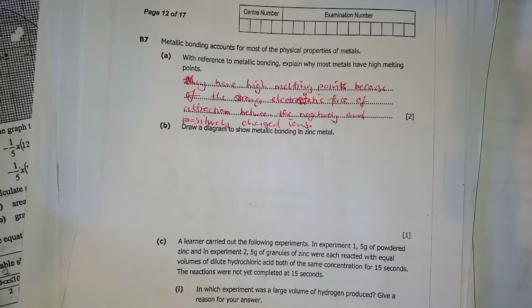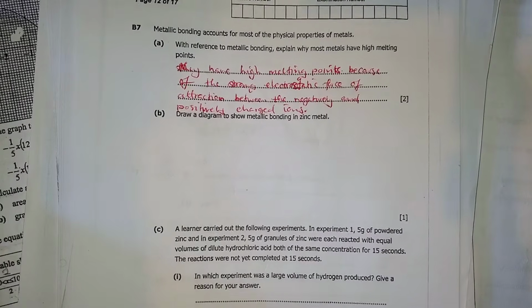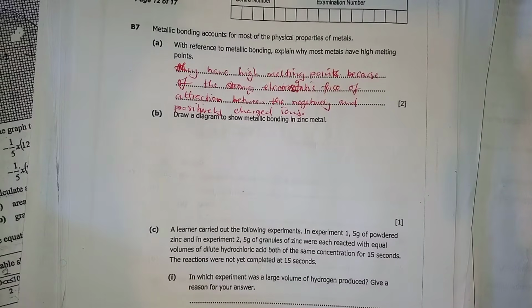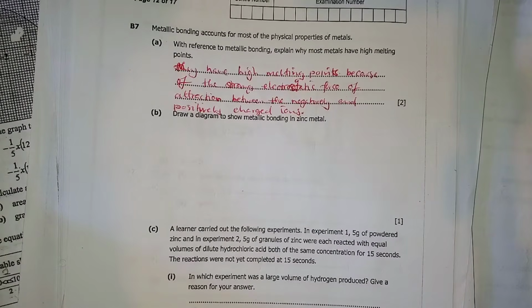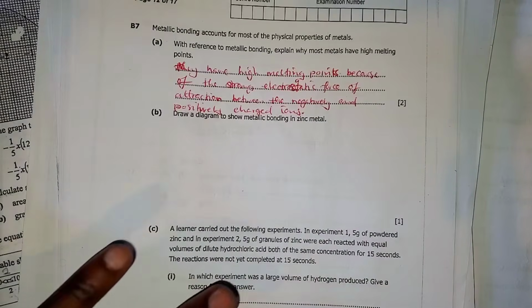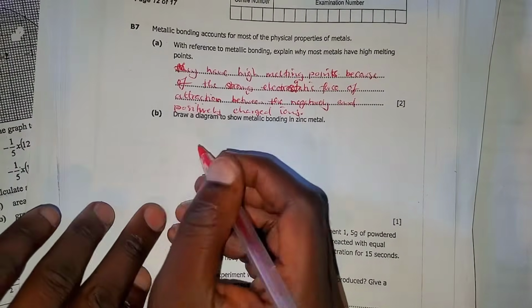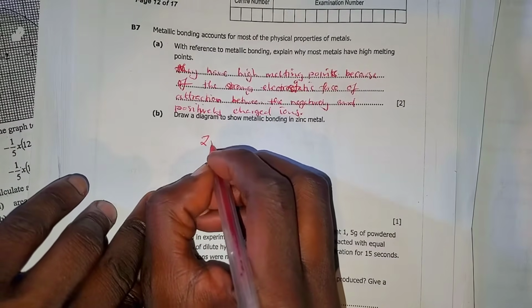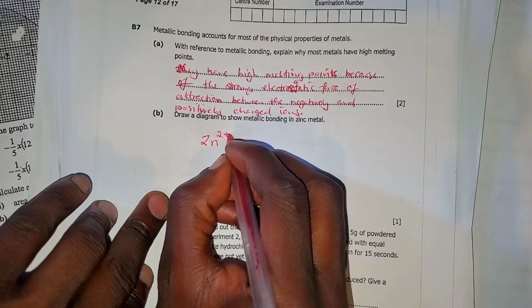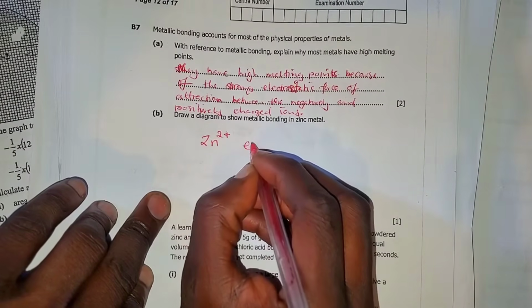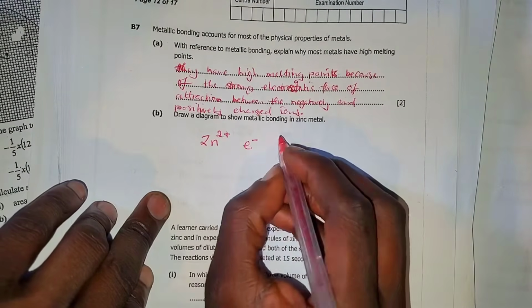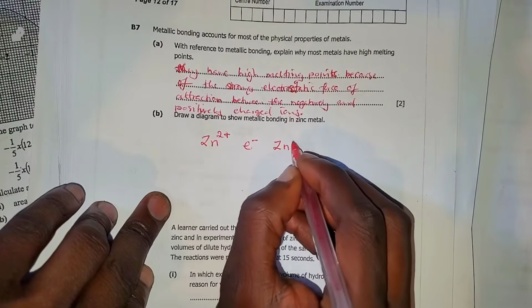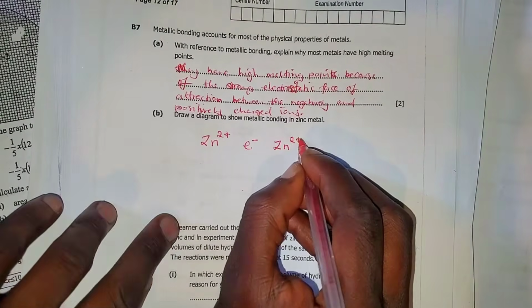Number 2, which is B: draw the diagram to show metallic bonding of zinc. So metallic bonding of zinc metal, just the zinc metal. You can start like this. Zinc has a valence of 2, so it will be 2 plus, then electron, which is negative. Then you also write zinc plus like this.